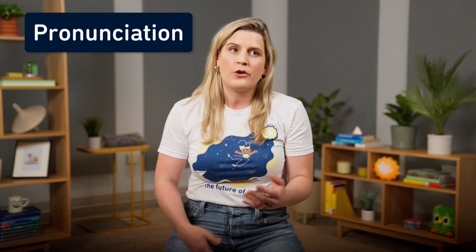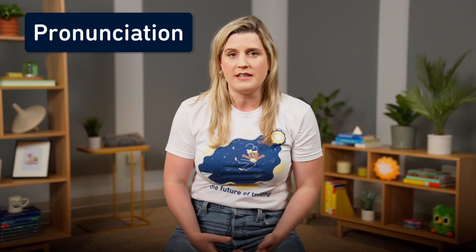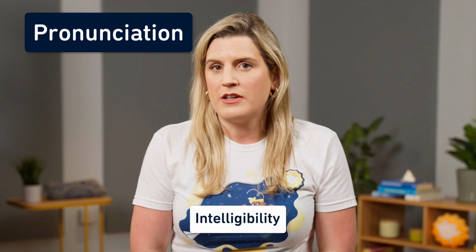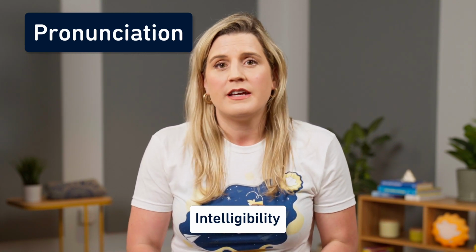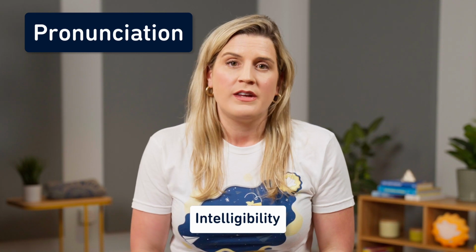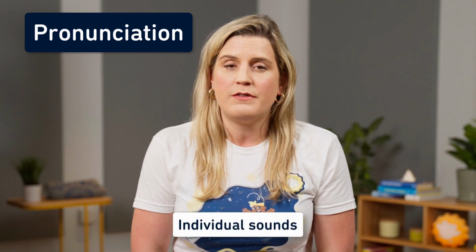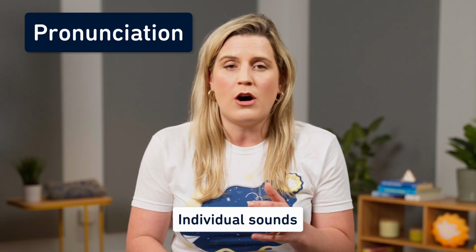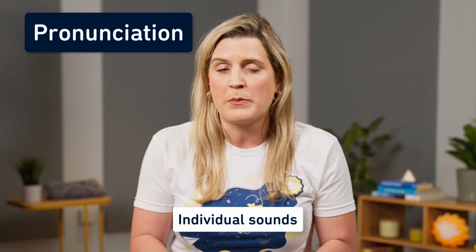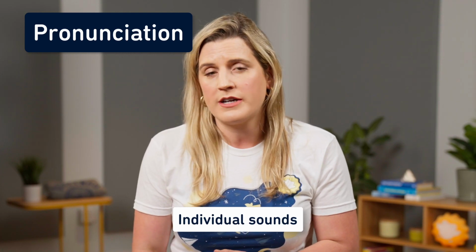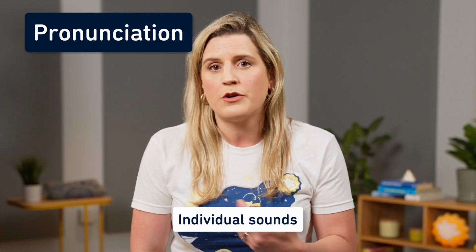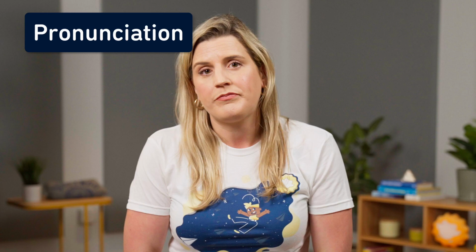And the last area we'll talk about is pronunciation, and this category really only applies to the speaking tasks. So the first thing we're looking at in pronunciation is called intelligibility. This is a pretty big word for a simple concept, which is, can we understand what you're saying? The next thing we're looking at is individual sounds. So are you pronouncing all of the vowel and consonant sounds properly? Remember that all varieties of standard English pronunciation are acceptable on the DET as long as your response is comprehensible.